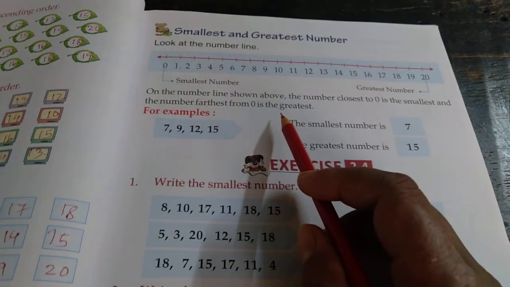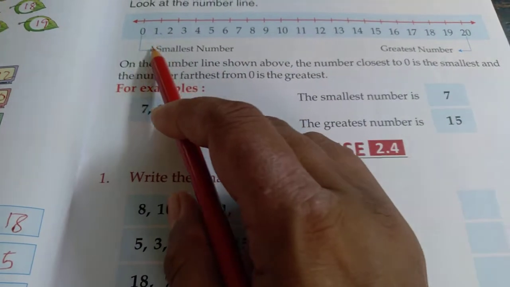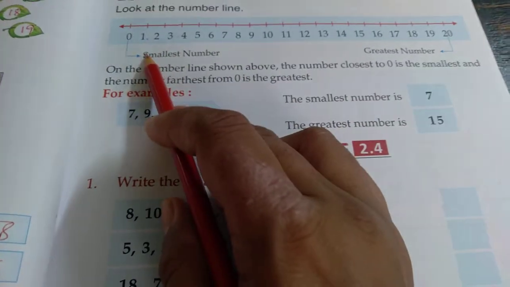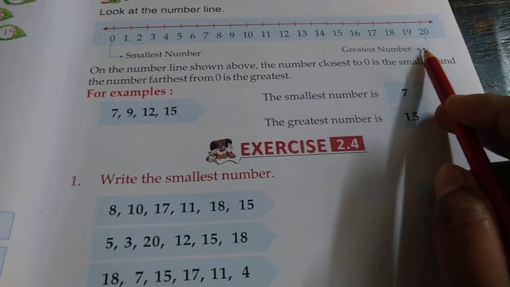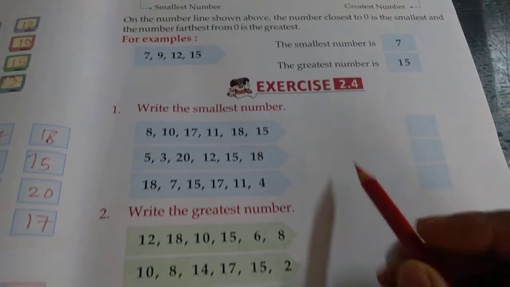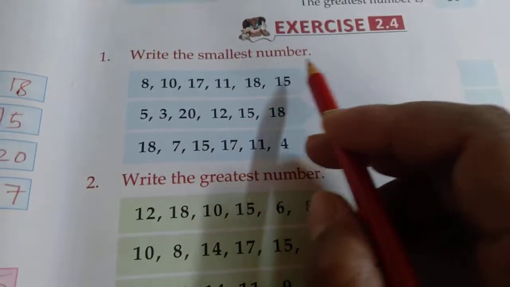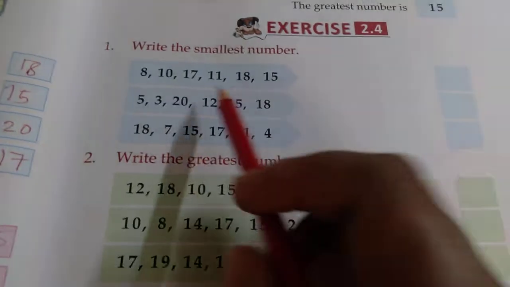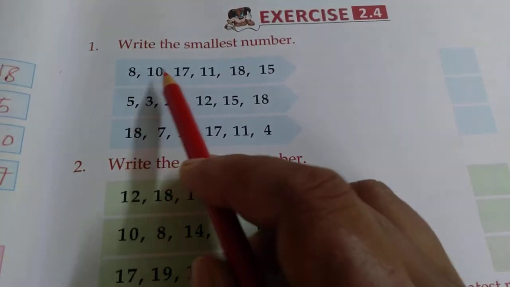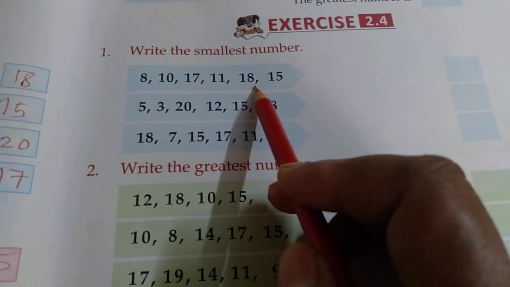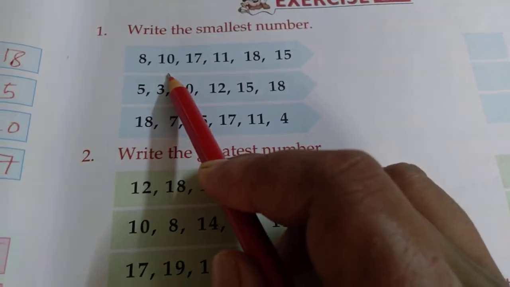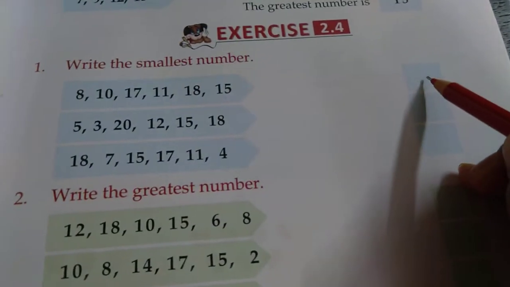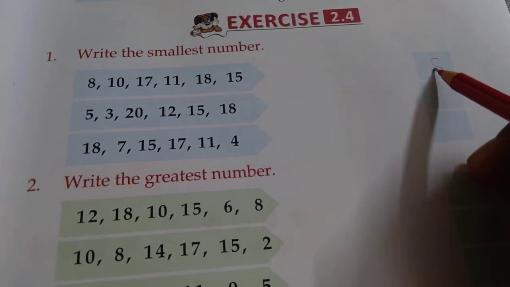So simply keep in your mind: the number which is closest to 0 is smallest, and the number which is farthest from 0 is greatest. Now see exercise 2.4, write the smallest number. Here in the box you have to write the smallest number. See what numbers are given here? 8, 10, 17, 11, 18, 15. Which one is smallest? Obviously 8. So you have to write 8 here.